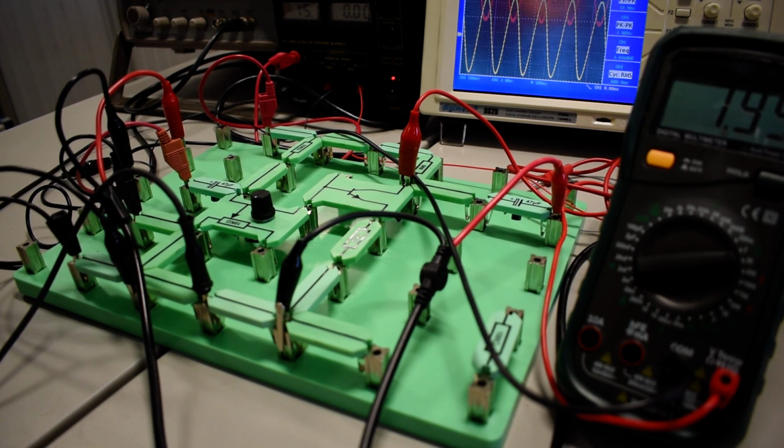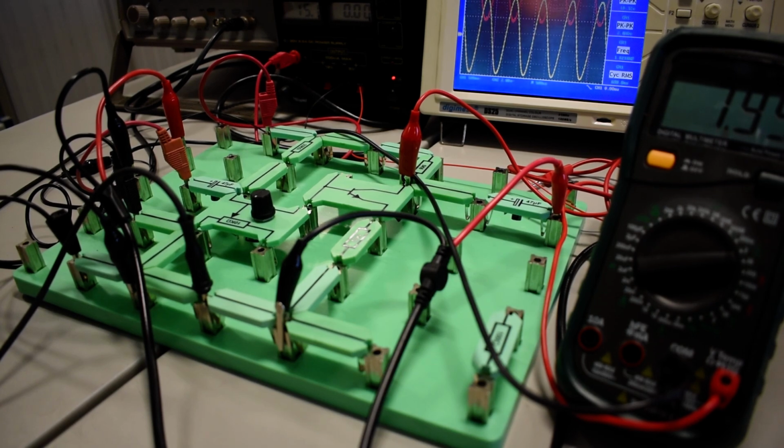The circuit that has been wired up in front of us has been wired up using electronic kits, and it is operating as a common emitter amplifier. So what do we mean by amplifier? What we mean is we're taking an input signal and we're increasing the amplitude.